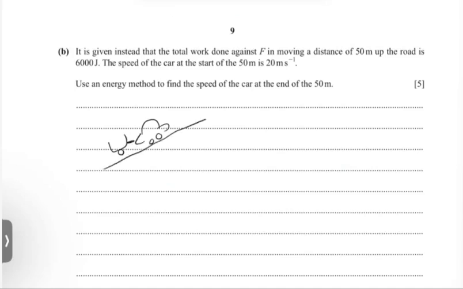When we're looking at energy, find the speed of the car at the start. It is 20 meters per second. Use the energy method to find the speed of the car at the end of 50 meters. So for energy, we're looking for potential energy, kinetic energy, work done against friction, and work done by the driving force. That's my checklist.